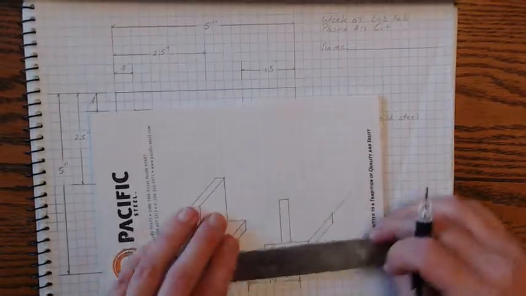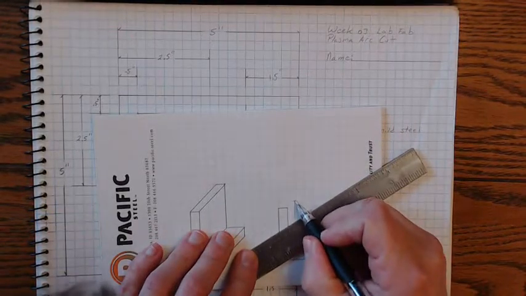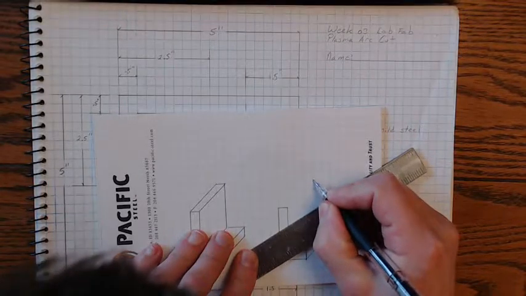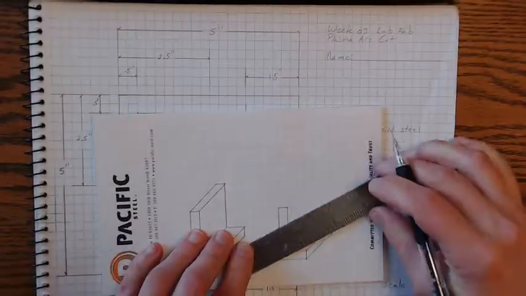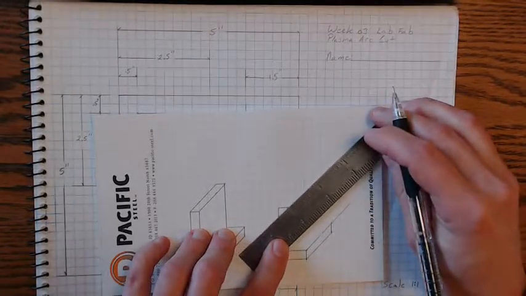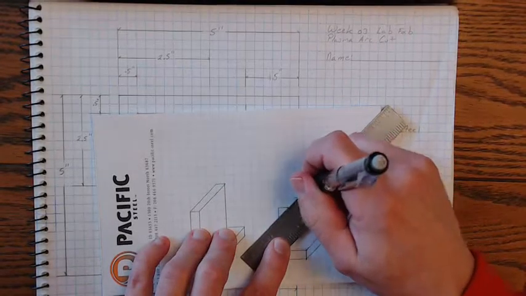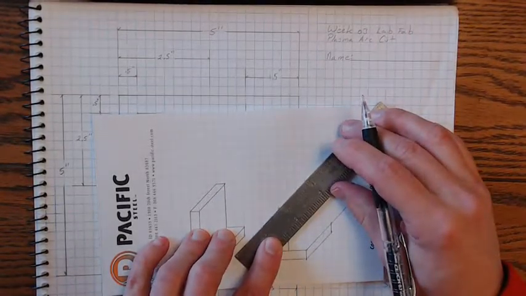That one's easy enough. We're going to do the same up here. 45 degrees, that's one from this corner to that corner. 1, 2, 3. And the next one would be 1, 2, 3. Easy as connecting the dots.